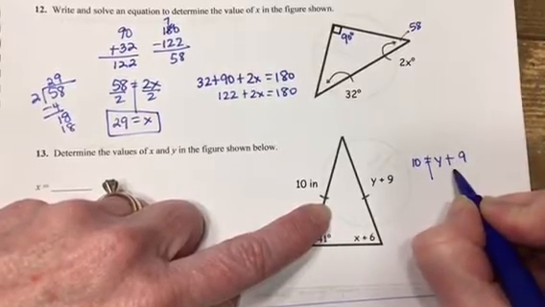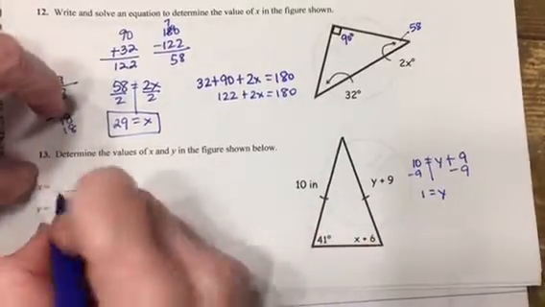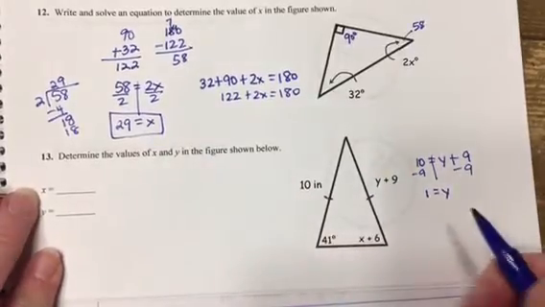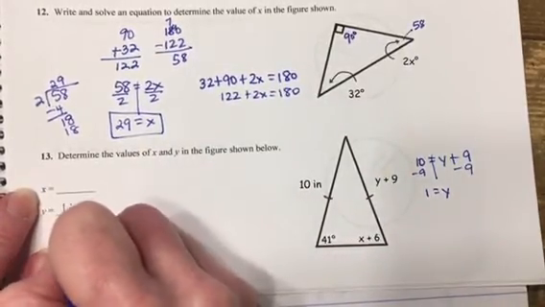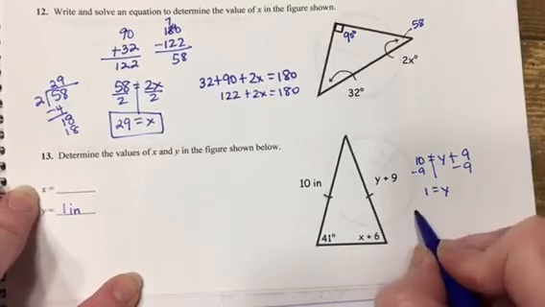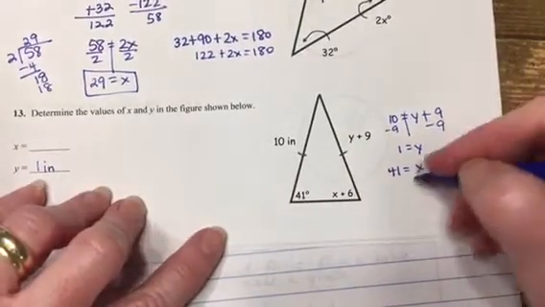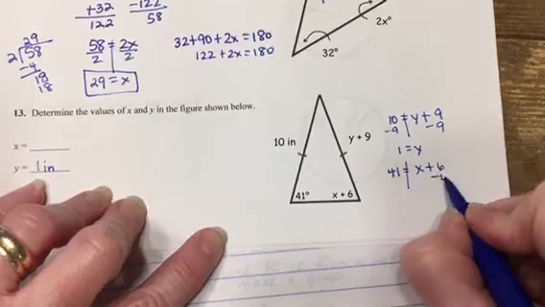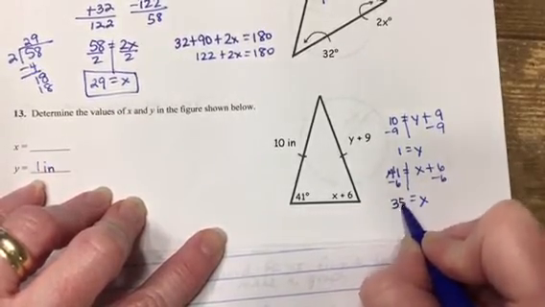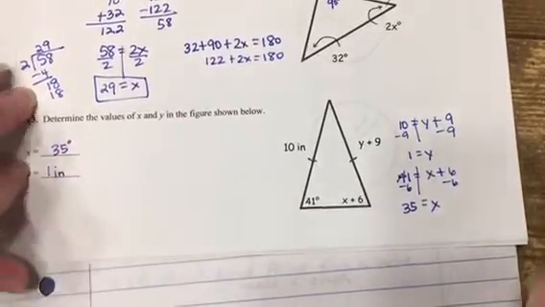And then solving, I'm going to do the opposite of adding. So y is equal to 1. Oops, sorry, y'all. So that would be y equals 1, and I can leave it in inches, 1 inch. And then I know that these angles are also the same, which means they're also equal. So 41 equals x plus 6. And then if I isolate the x by subtracting, x is going to equal 35. And so I could say over here, x equals 35 degrees, right?